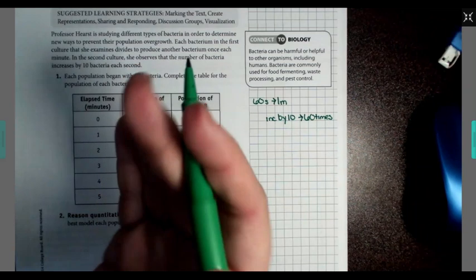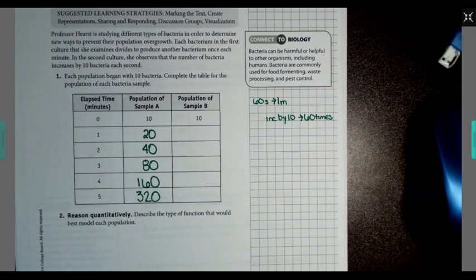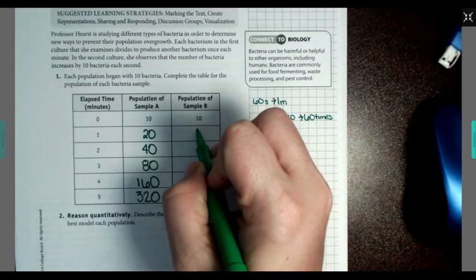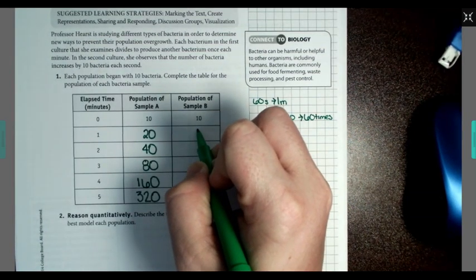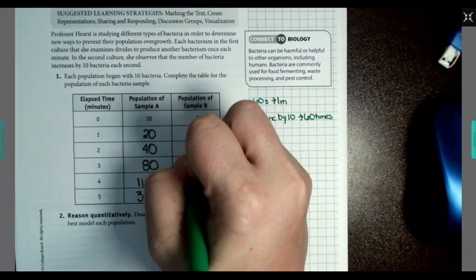So what is 10 times 60 in essence? 600. So in that 1 minute time, this bacteria has increased by 600. So that makes it 610.